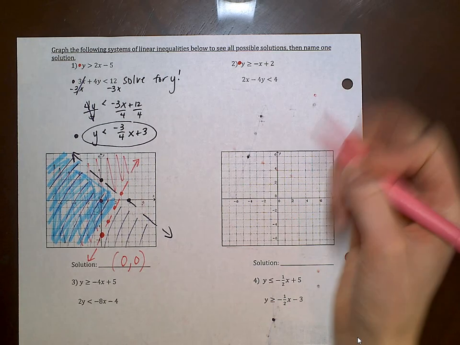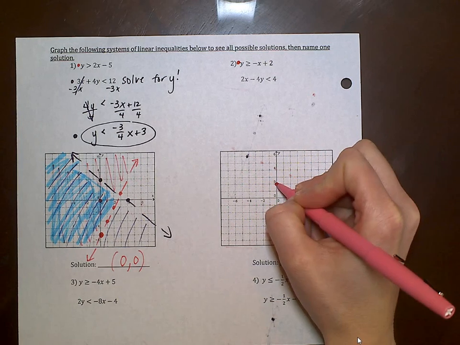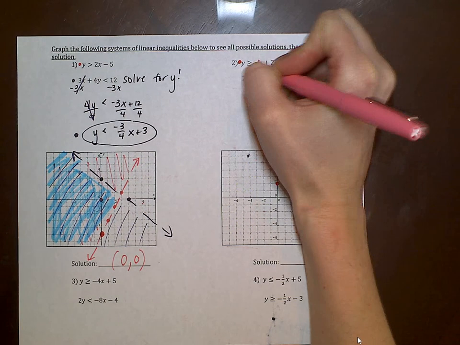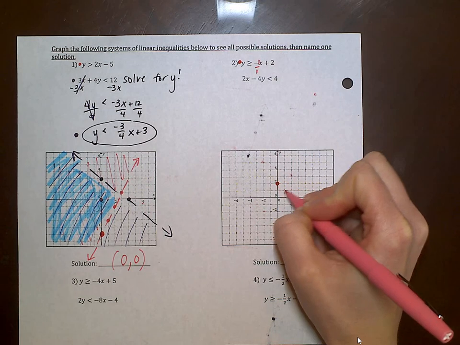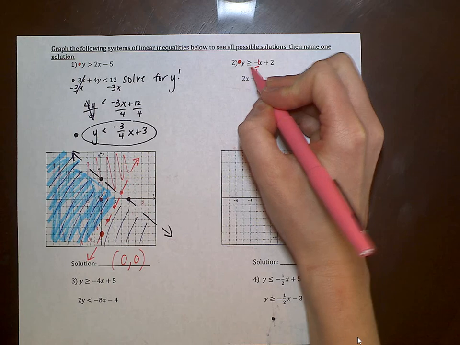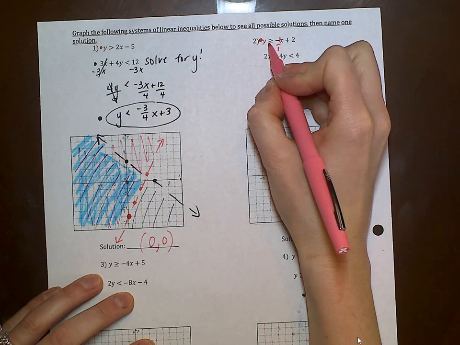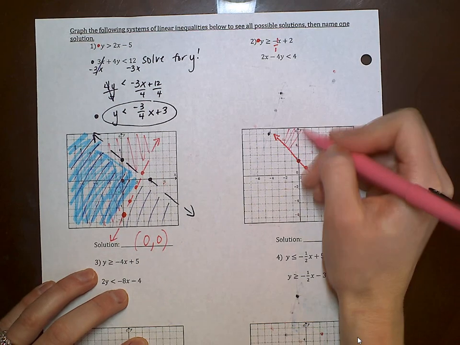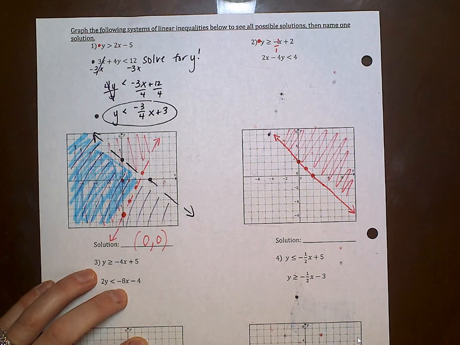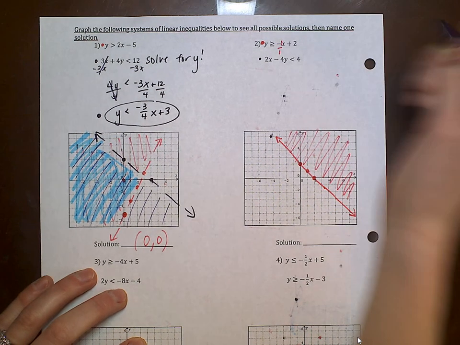All right, example number 2. First line's in mx plus b, so I'm going to graph that pretty easily. Y-intercept's at 2, and the slope is negative 1 over 1. So that would go down 1, right 1. This one's a solid line because it's got the solid line underneath the sign. And it's a greater than, so I'm going to shade above the line. The second line, I'm going to have to solve for y, so I'm going to subtract 2x.